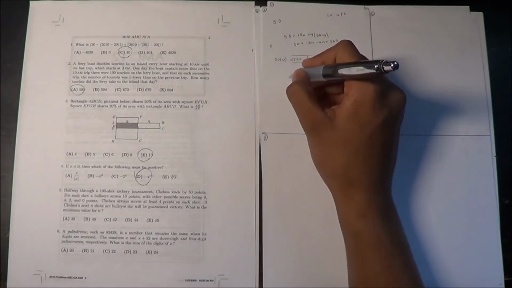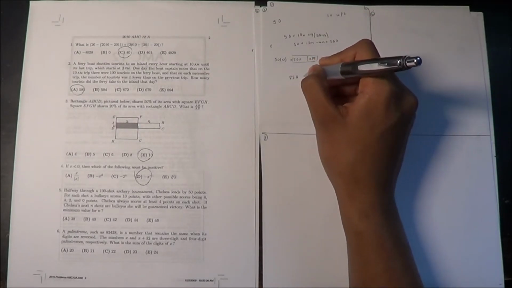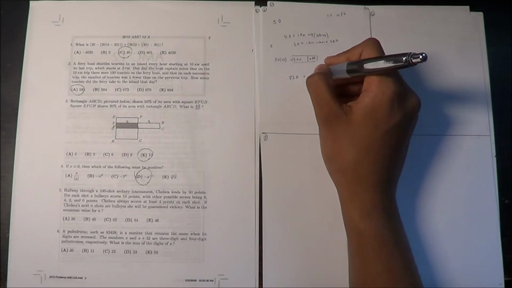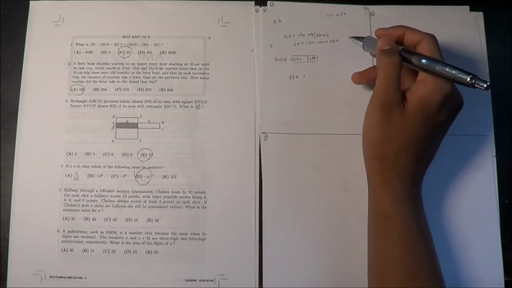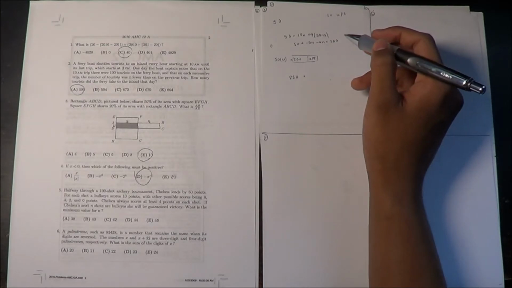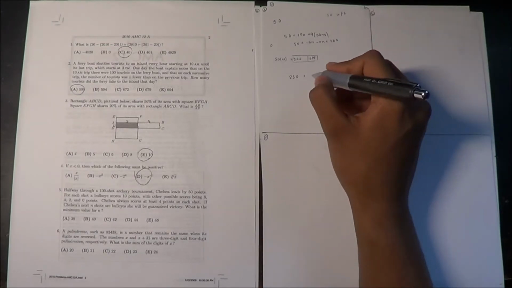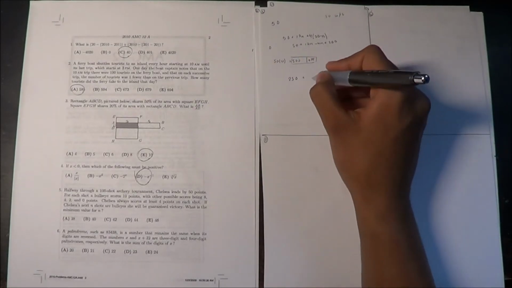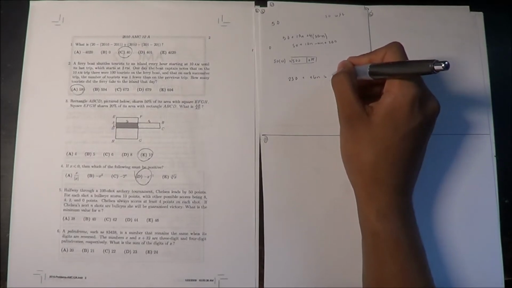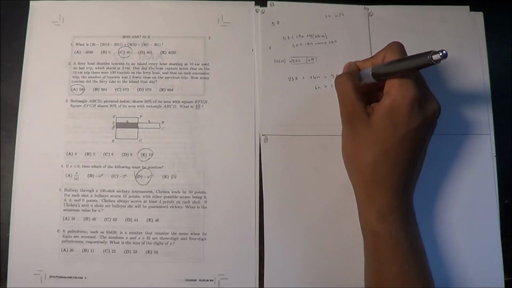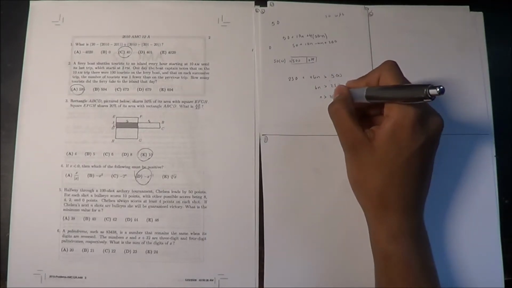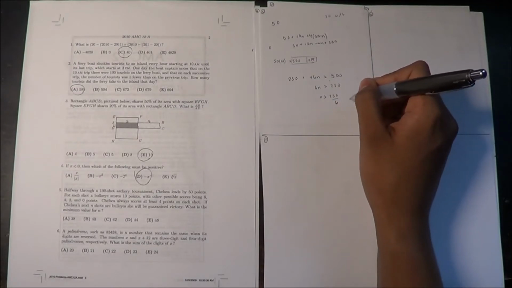Okay, so that means that 250 plus, wait, let me make sure I didn't screw up. Should be right. Yeah, that looks right. Okay, 250 plus 6N must be greater than 500. 6N must be greater than 250.